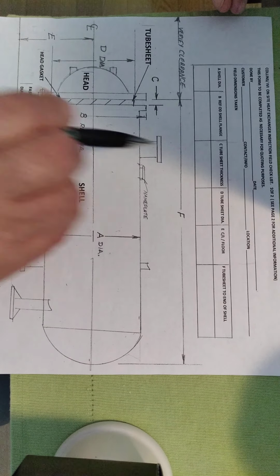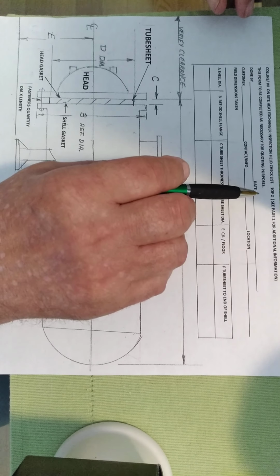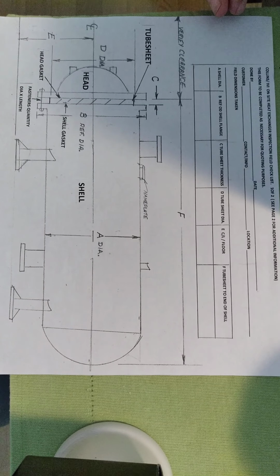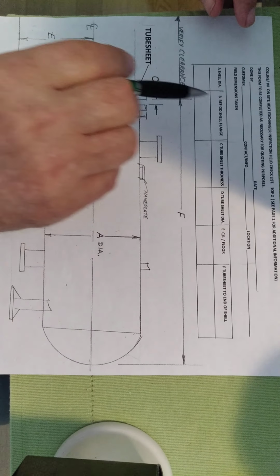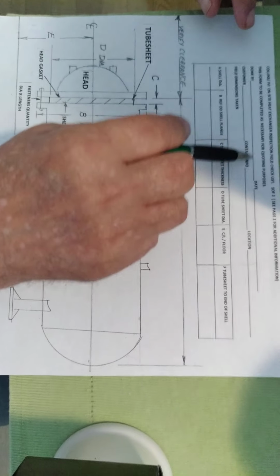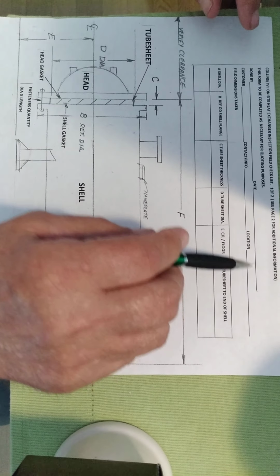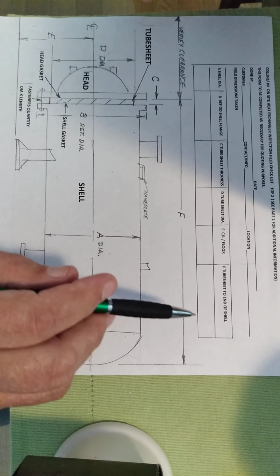We're going to call it the inspection field checklist. It's sheet one of two. You'll be sent this sheet separately, so if you can't see everything on the video, you'll be able to check it as you watch the video against the forms that you have. It basically indicates done by and the date, customer, contact information, location, and field dimensions taken.